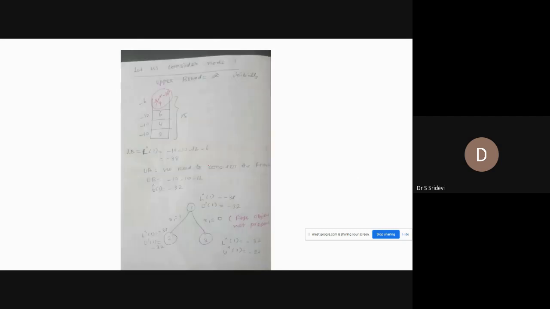Before forming the state space tree, first let us consider node 1. We are going to start from node 1. Initially, let us consider the upper bound is equal to infinity. Is it clear? So here you have to consider node 1. Node 1 in the sense that object 1 should be included in the bag.